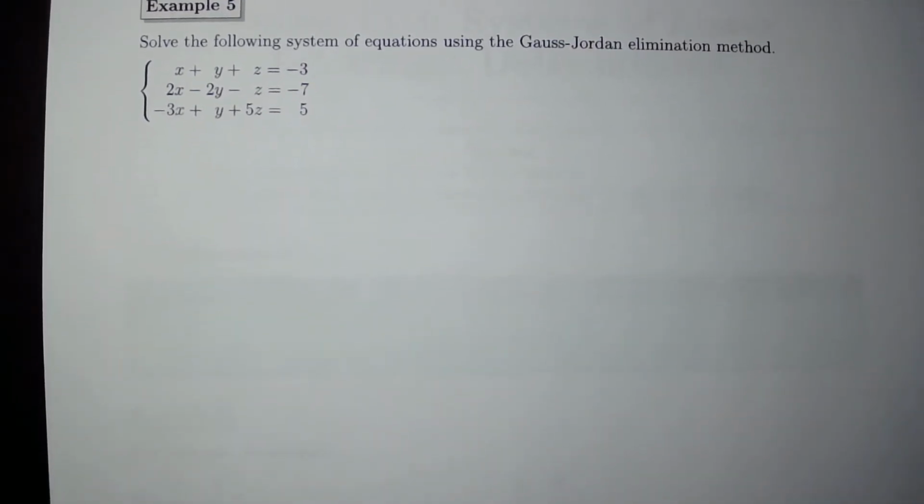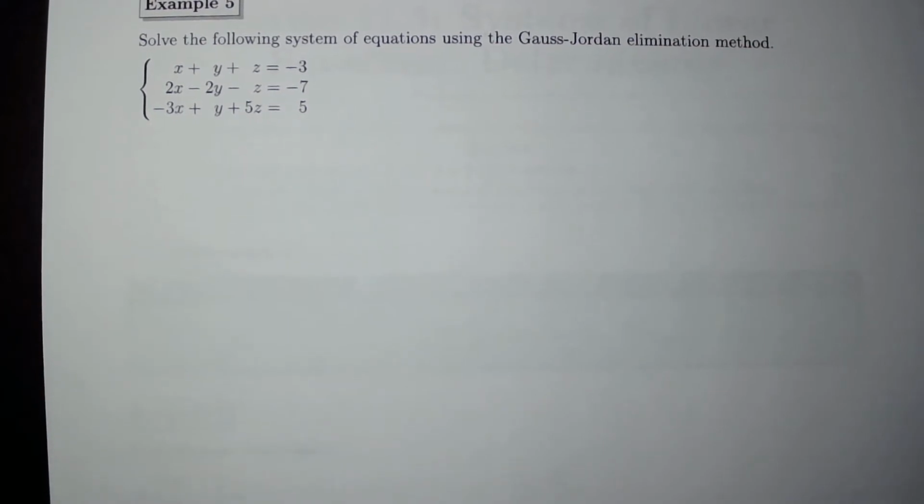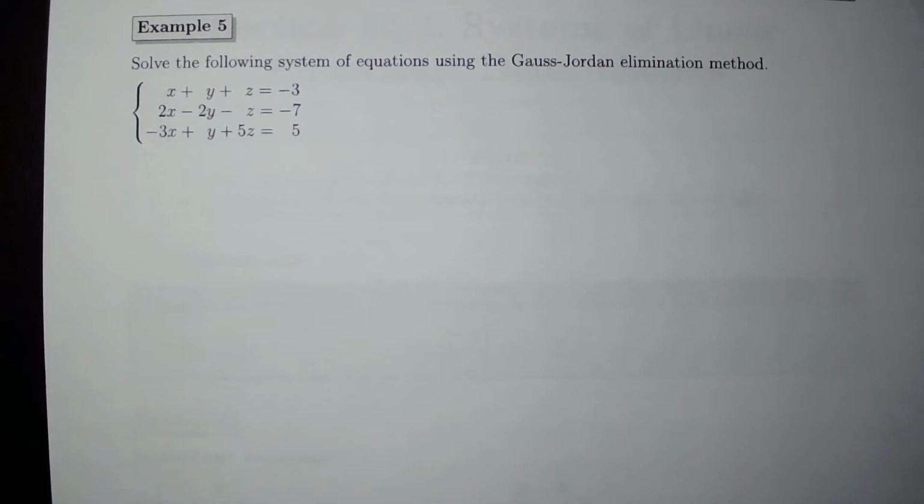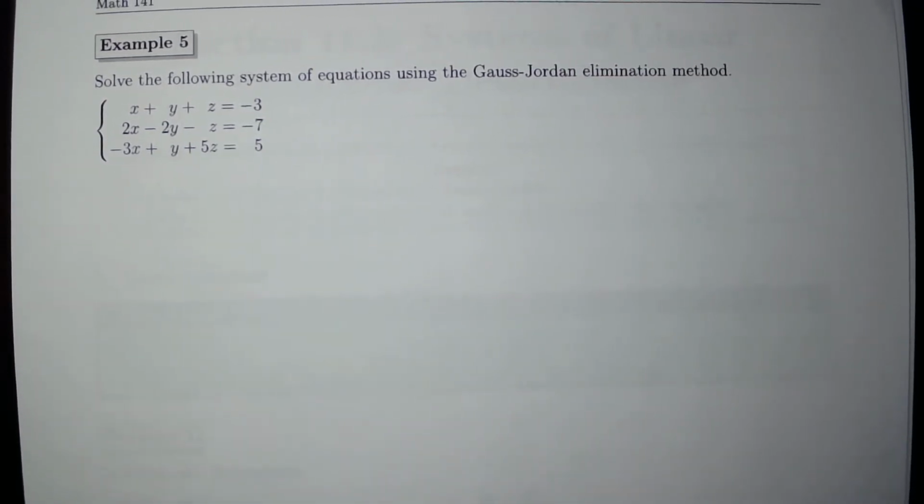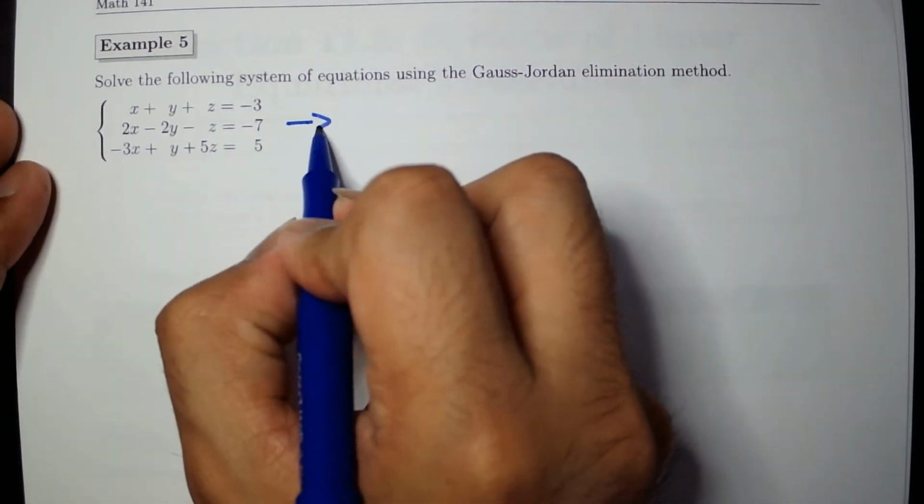All right. So we're going to look at this system of equations. It's very similar to one that we have already solved. Let's do this one by hand this time. So number one, let's write this system in matrix form.